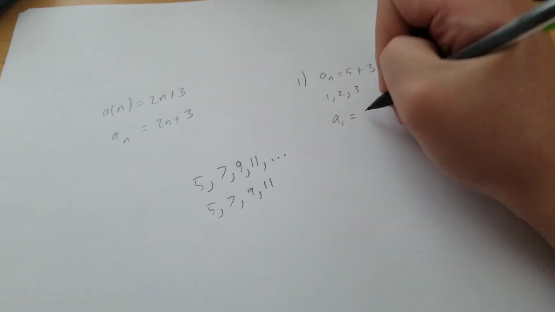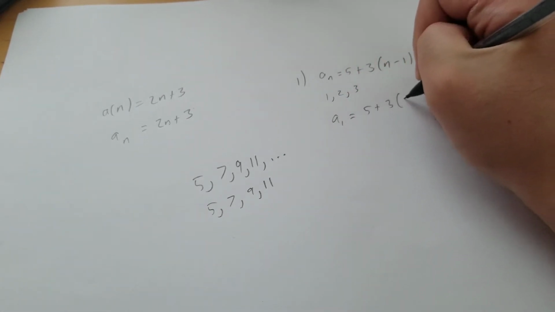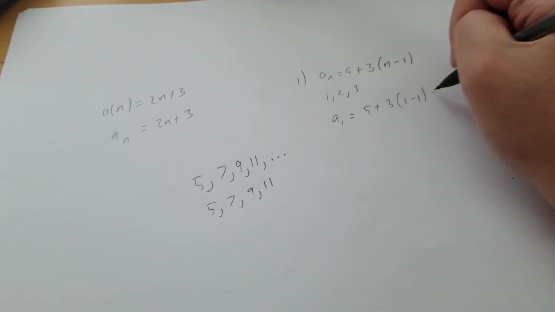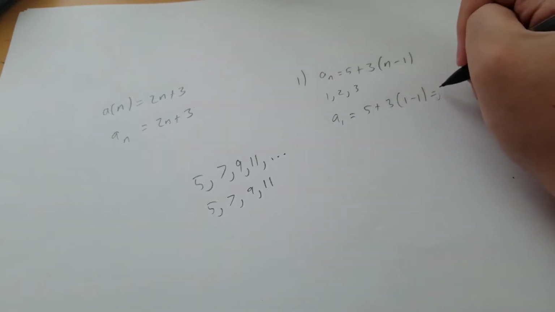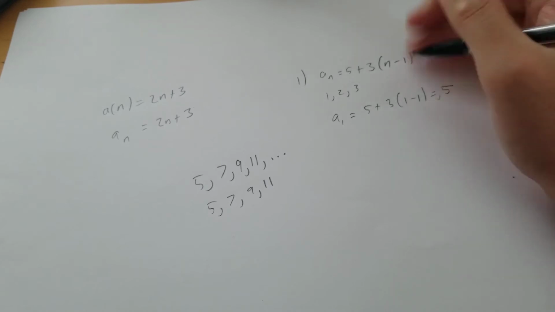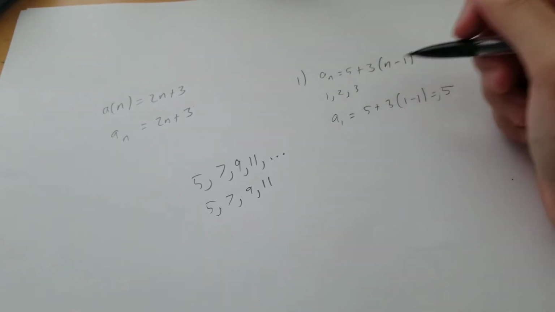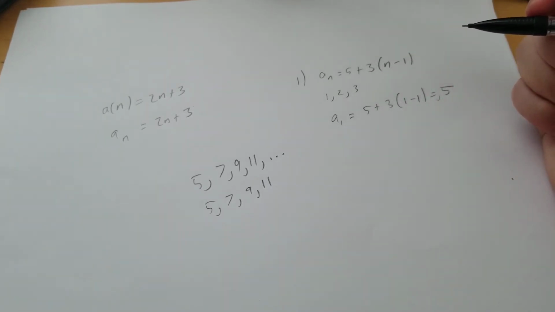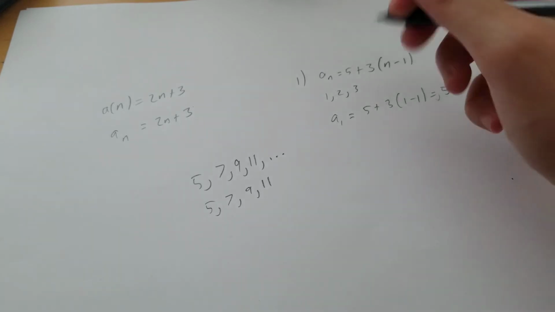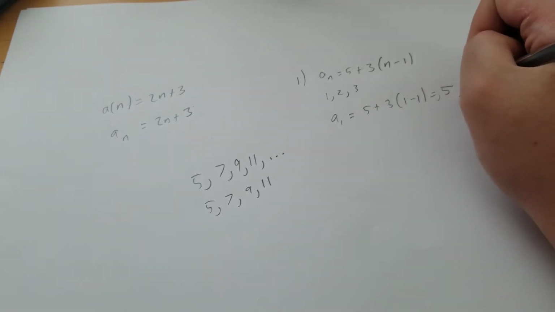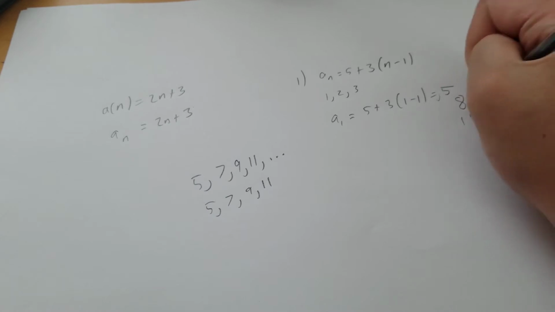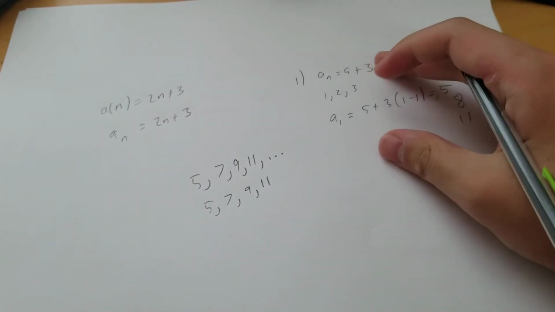I like to show out the work like this. 1 minus 1 is 0, and that's 5. You basically do that until you get all your answers. So it'll be 5, 8, and 11. I didn't show the work, but it should be simple.